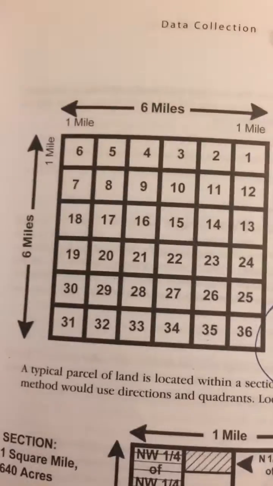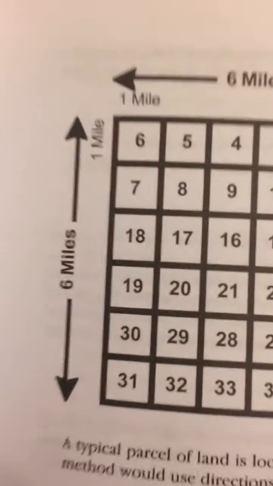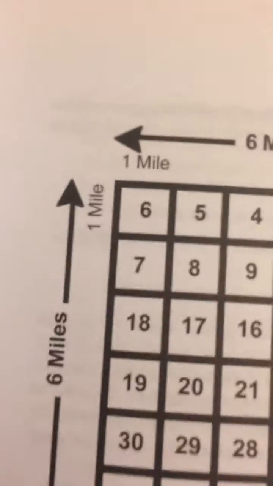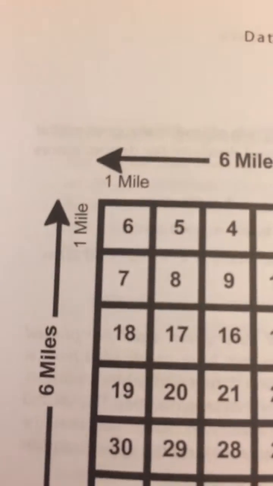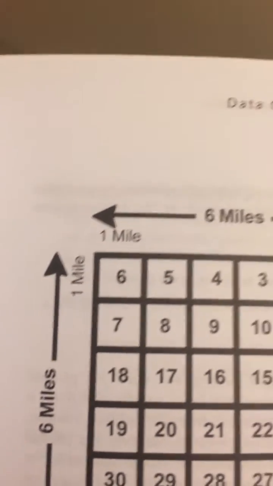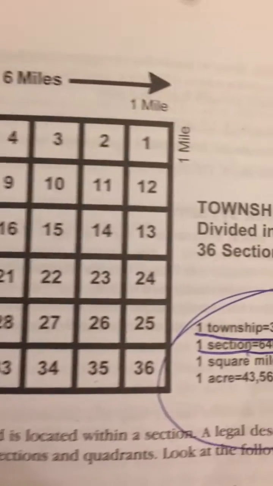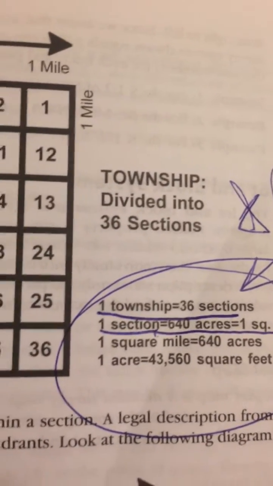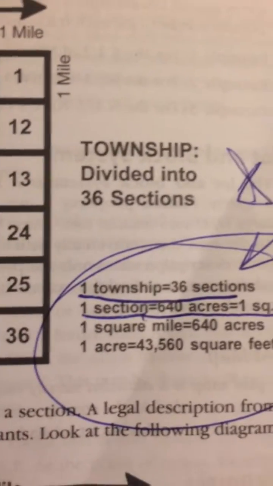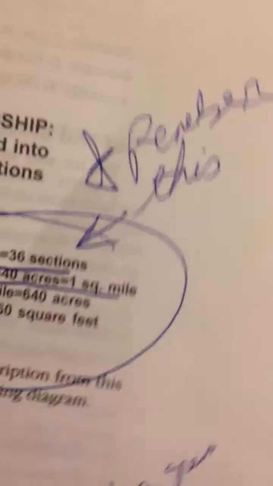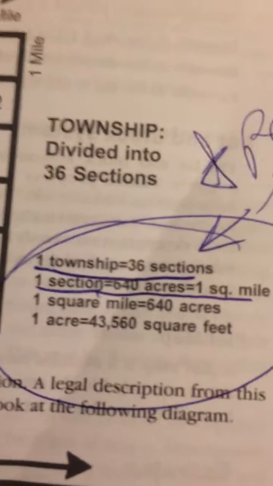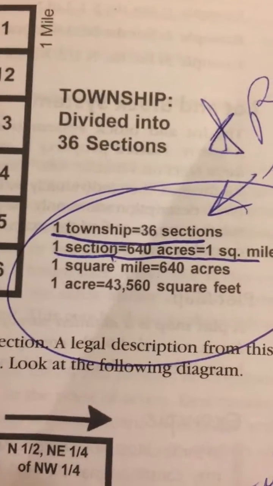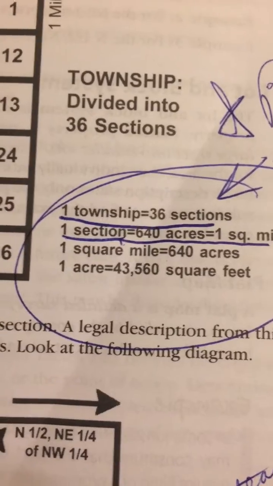Page 23. 6 miles by 6 miles. Each of the little squares is 1 mile by 1 mile. This is a township divided into 36 sections. Extra note, remember this. 1 township equals 36 sections.